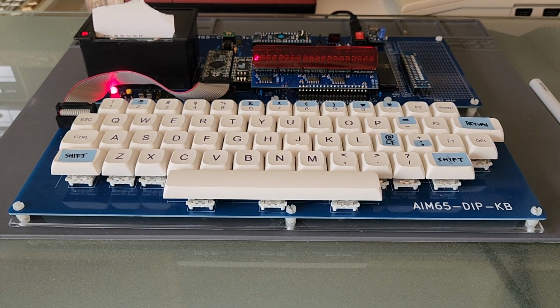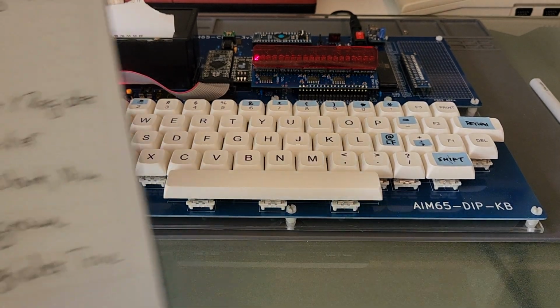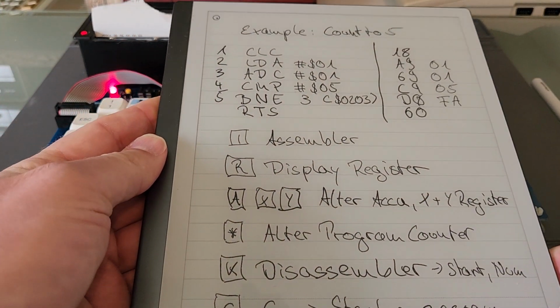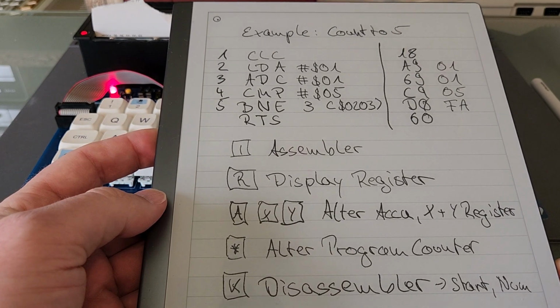Welcome back to another video of this very beautiful AIM65 clone. In the last video we saw how we can show memory cells, and we started the direct assembler to program a little program. Today I will also add a program. I hope you can see it here. So we count to 5.